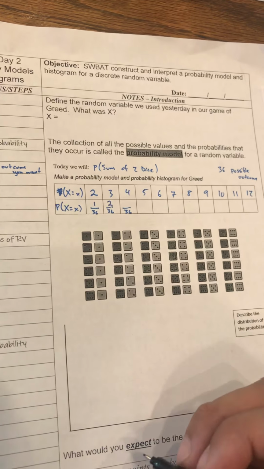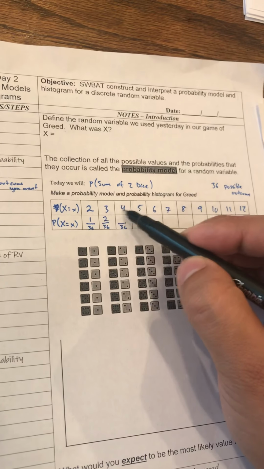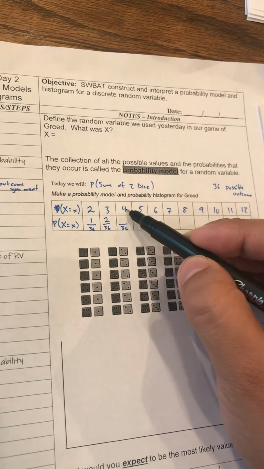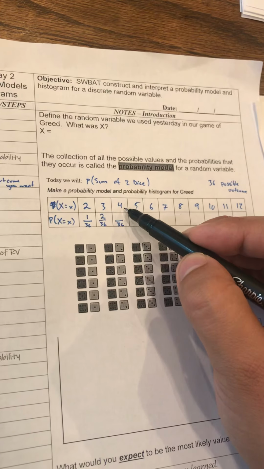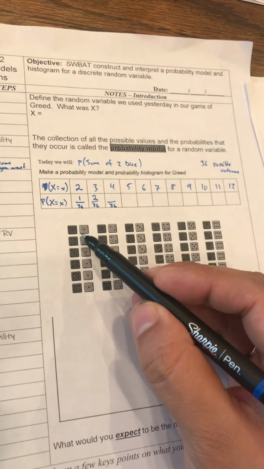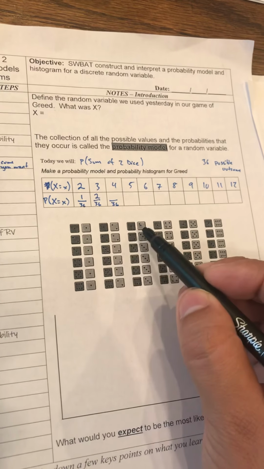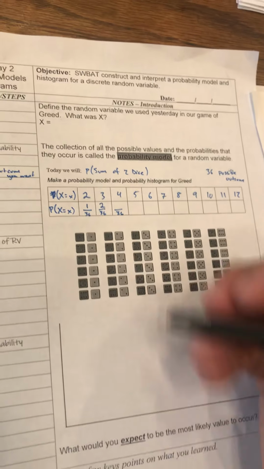Let's do one more. Okay. How about, what's the probability of x equaling 4? So if the sum of two dice equals 4, look at your graph, right? Here's a 4, here's a 4, here's a 4, right? So how many possible outcomes do we have?